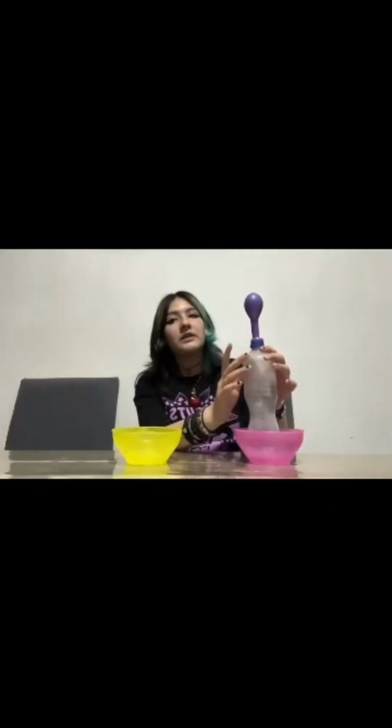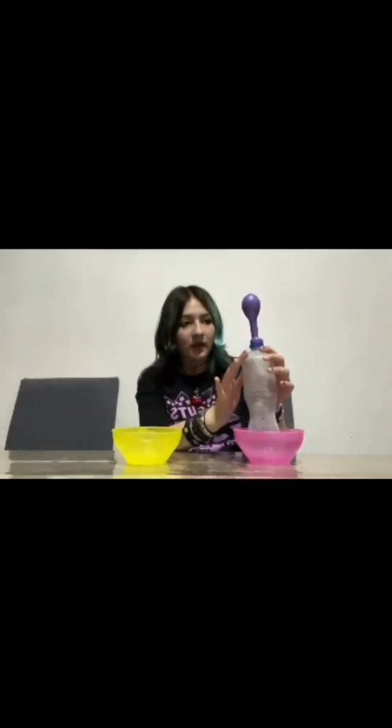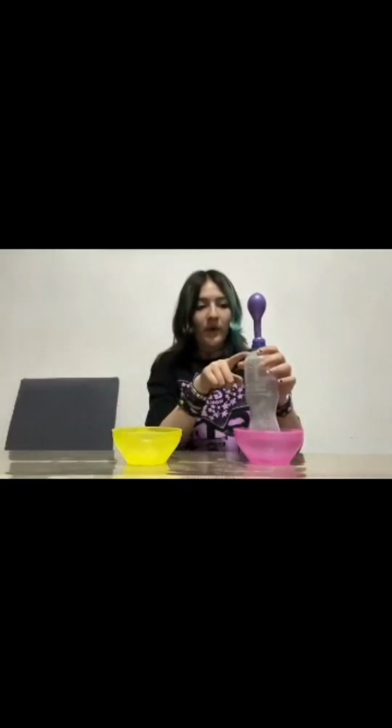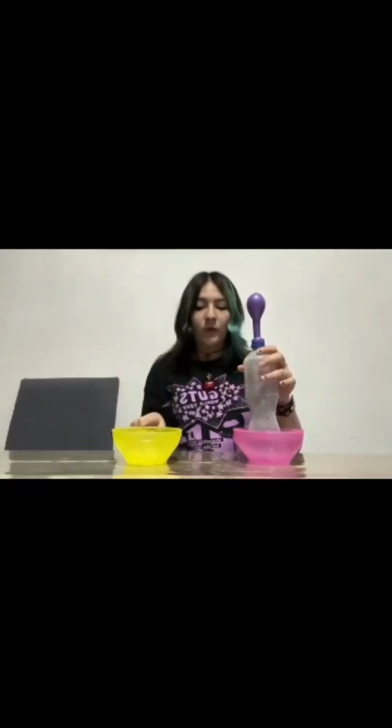This effect happens because the air inside of the bottle heats up and the air molecules gain energy, they expand and move faster. And then if we enter the same bottle with the balloon in the cold water, it contracts because the air molecules lose energy and they move slowly.